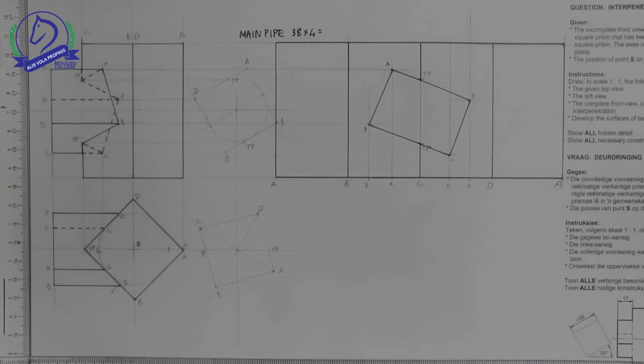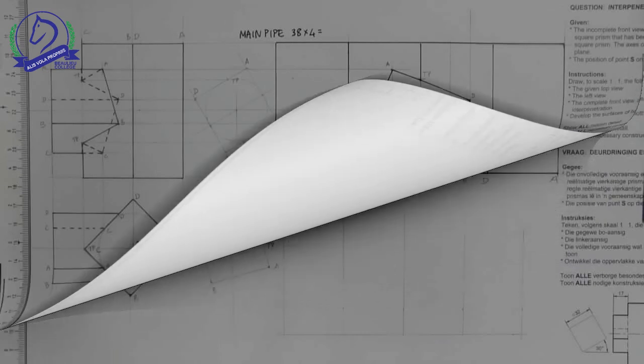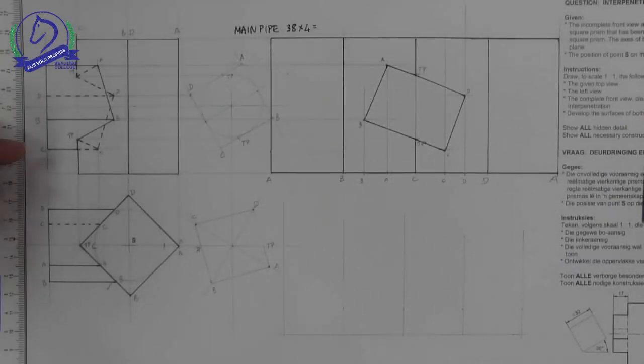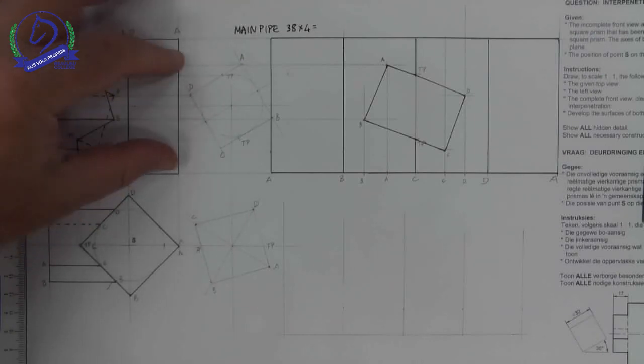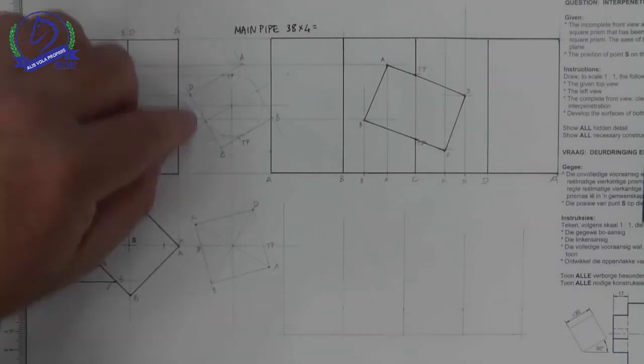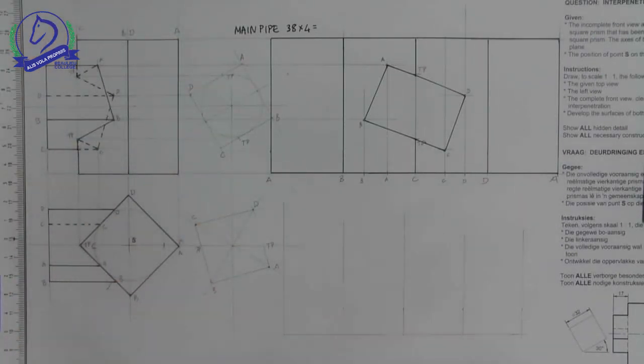Now we're going to move on to draw the branch pipe. Now when we're doing the branch pipe, we have taken the length of the side from the front view. So there were our 4 measurements of 32, and we can label them.